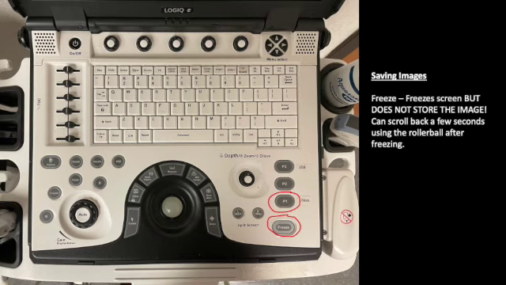P1, all of the P's on the right-hand side stand for print, and print 1 is what our machine sets up to store the image permanently. You have to press this or all your work is lost, and I can't tell you how many times myself, even a veteran of ultrasound and veteran of these machines, has forgotten to press that or pressed it in the wrong sequence, and unfortunately I've lost a lot of images that way. So you can press freeze for a still image and then P1 to store still. Or if you're recording a video, you can press P1 and it'll record the next few seconds of your ultrasound scan.